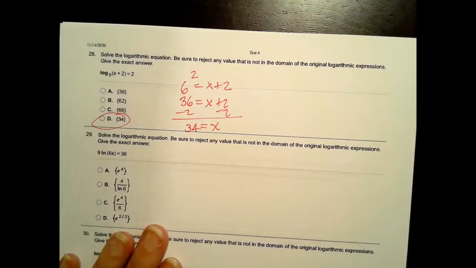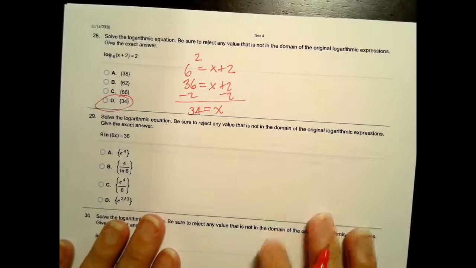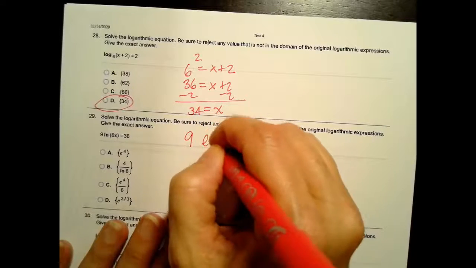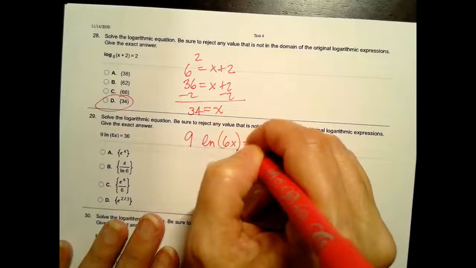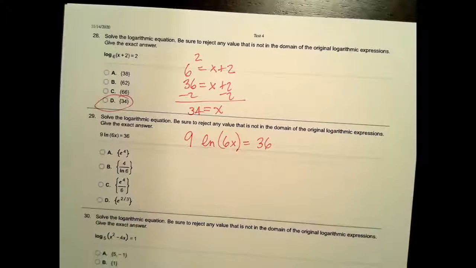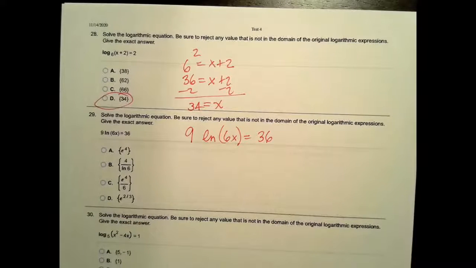Let's see, for our next one, we have 9 natural log of 6x is equal to 36. Now, we're super tempted because every time before when we've been working these, we've been saying that we can take that 9 and raise it to a power, but that's not really going to help us on this one.